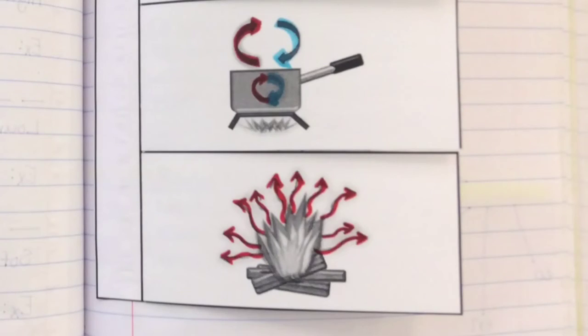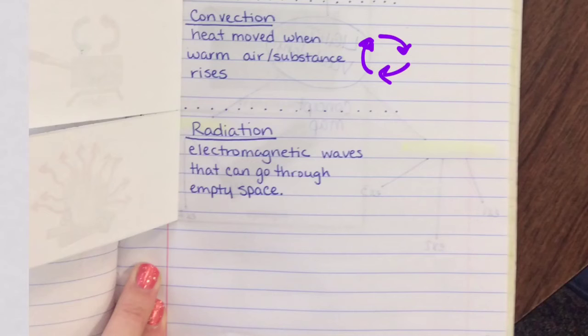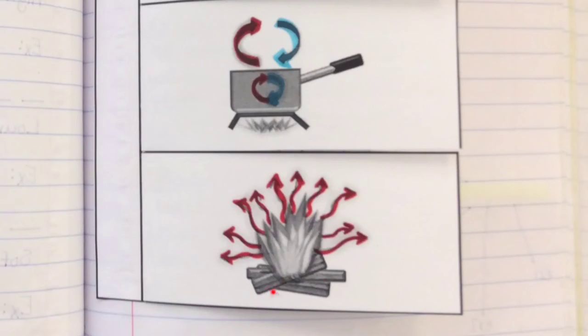Then the last flap that we have is the campfire. Okay, and you have all these little arrows coming off of the campfire, because if you've ever sat around a campfire, you feel the heat coming off of it from every direction. That's called radiation. The heat is radiating out away. Okay, these electromagnetic waves, or these thermal waves, can go through empty space. So in the picture, it's not necessarily going through empty space here, it's going through the air.